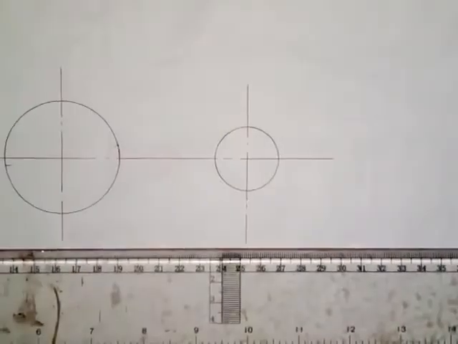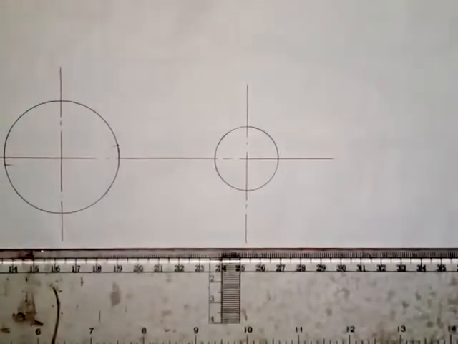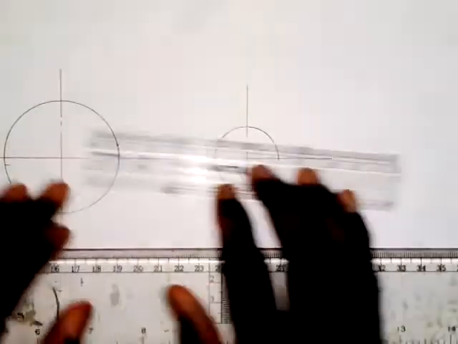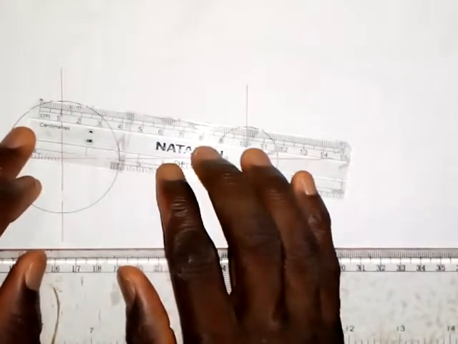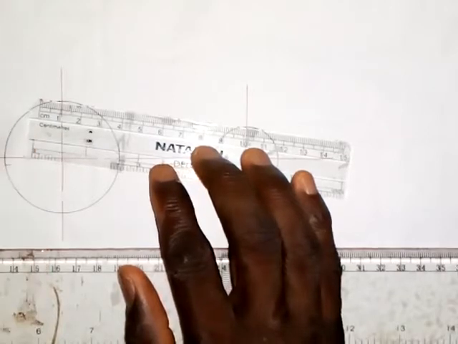Okay. Then to draw the external tangent, that one is simple. I can just connect this together. So I can just connect this together. So this point.